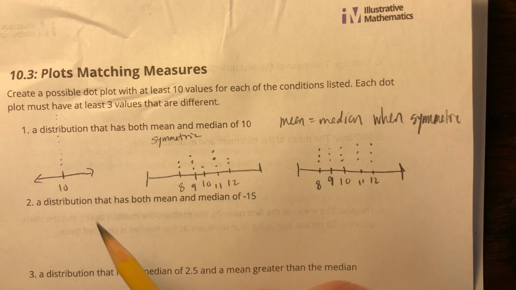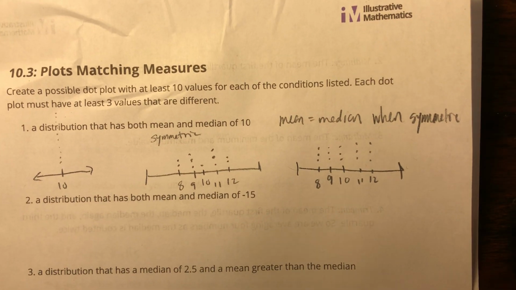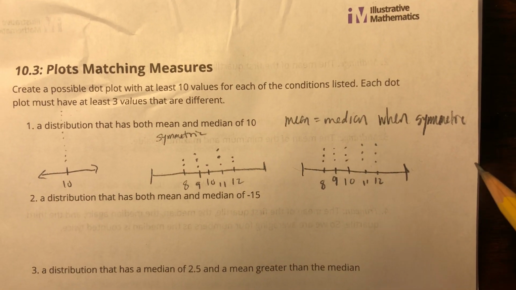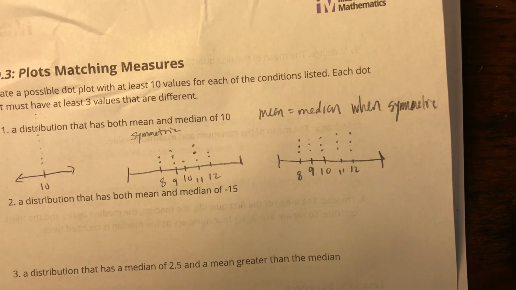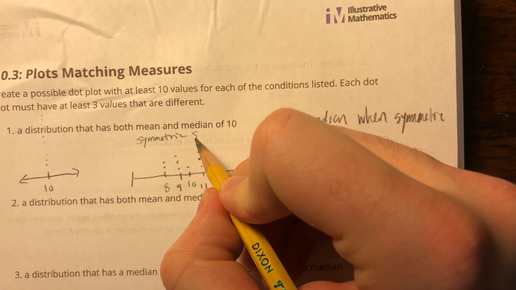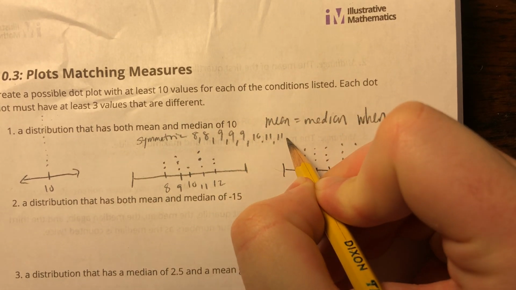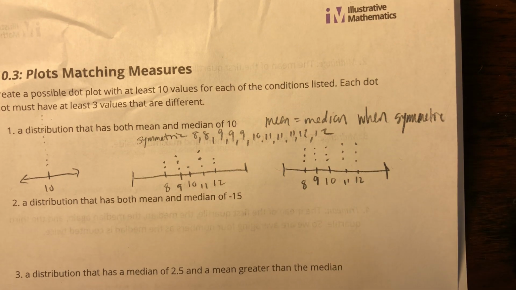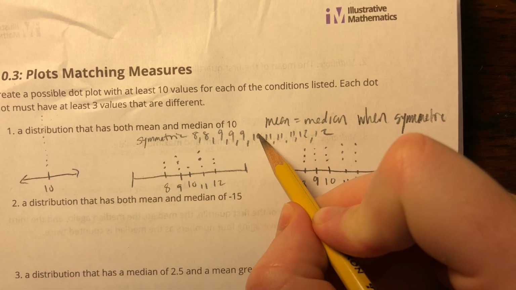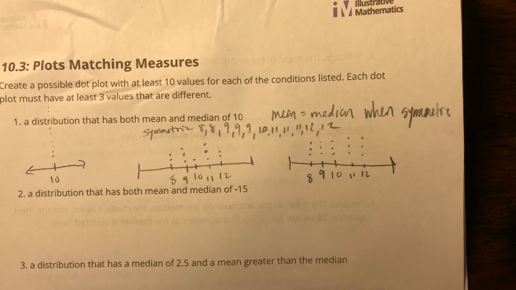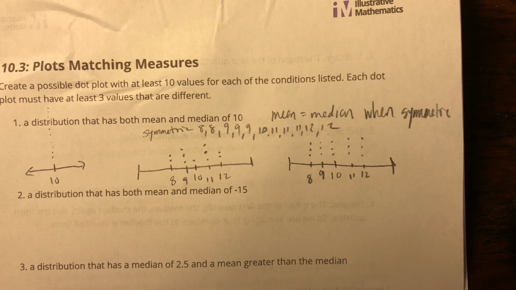So what I'd like you now to try for number 2 is to list a set of numbers that would have both a mean and median of negative 15. So for example, if I was doing this one right here, I would write 8, 8, 9, 9, 9, 10, 11, 11, 11, 12, 12. All right, please write them in ascending order. It'll make it much easier for me to understand exactly why you picked that. If you just write them randomly, I'm just going to say, well, first, no one really thinks like that, randomly. Unless you have a method to how you pick the numbers you can explain, but please write them in ascending order. So try that for negative 15.